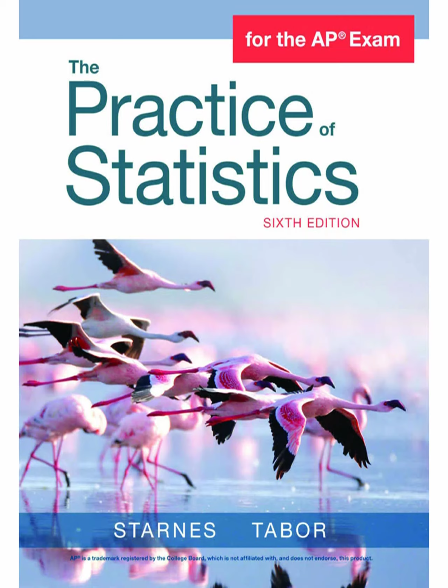Okay, but before we jump into making inferences, we need rules, right? Conditions. Absolutely crucial. Can't skip this. We use the acronym LINER. Think of it as a pre-flight check for your regression inference.